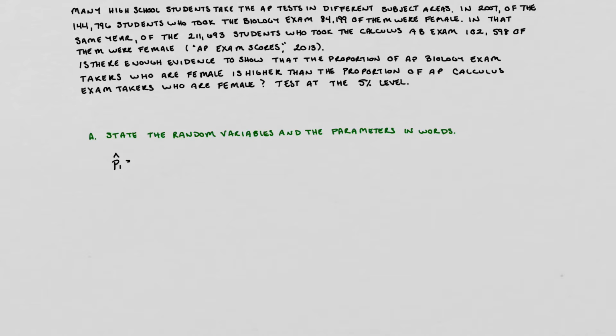And I'm going to define P1 hat as the proportion of the 144,796 high school students who took the biology exam that were female.